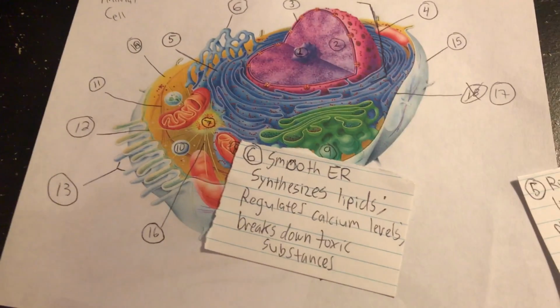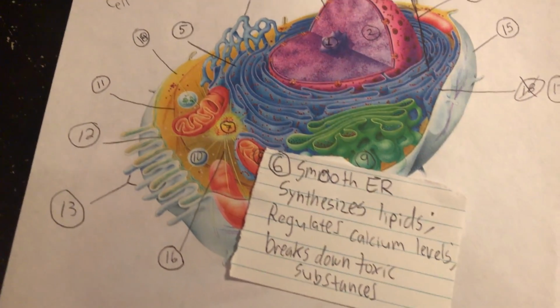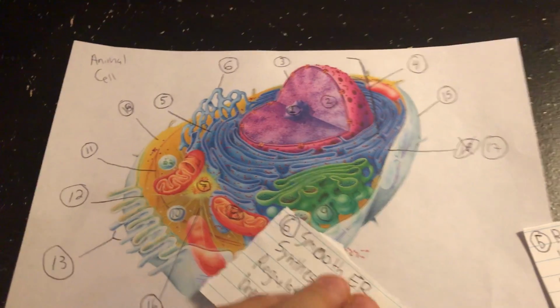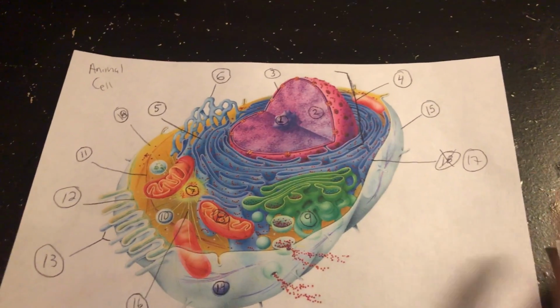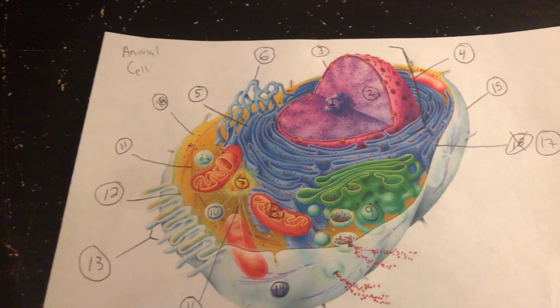The smooth ER synthesizes lipids and regulates calcium levels. It also breaks down toxic substances. So it's kind of like a cleaning mechanism for the body, and when it senses something that's out of place.